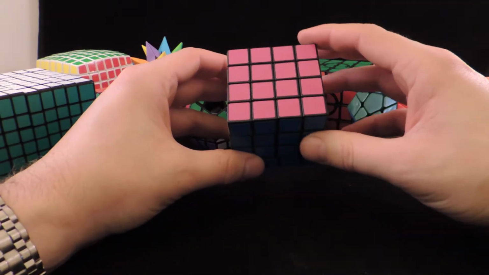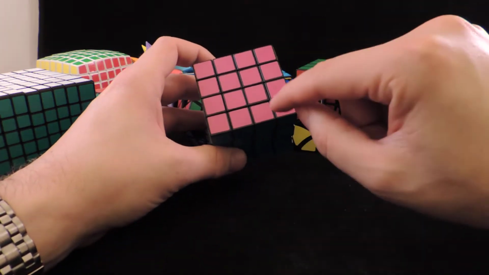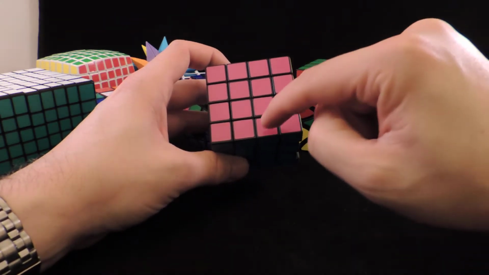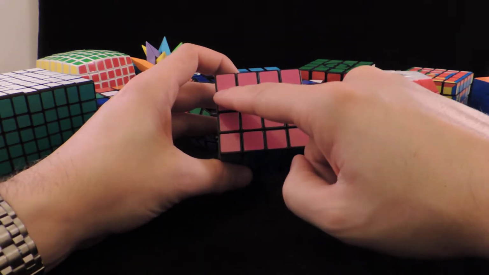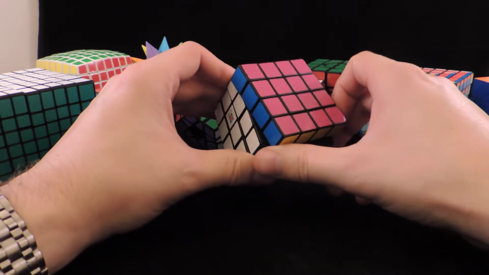Okay, let me just do it. This middle edge. Okay, I got it wrong. Okay, so I did this middle edge to there, this middle edge to there, this middle edge to there, and that middle edge to there. And I also did this middle edge to here, this middle edge to here, this middle edge to here, this middle edge to here. So I did 2 4 cycles of the middle edges.